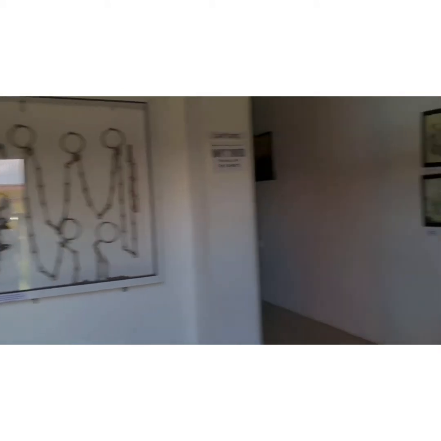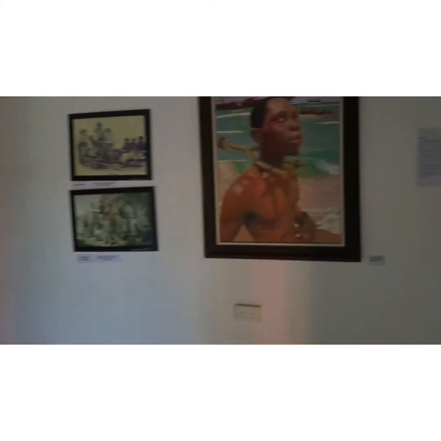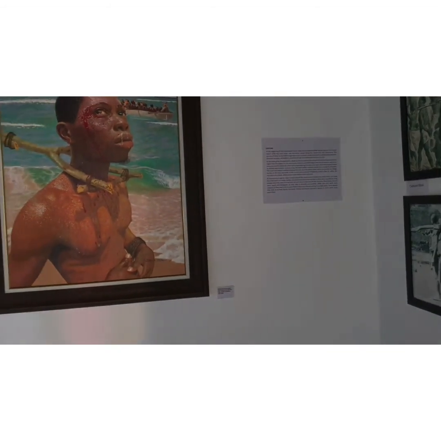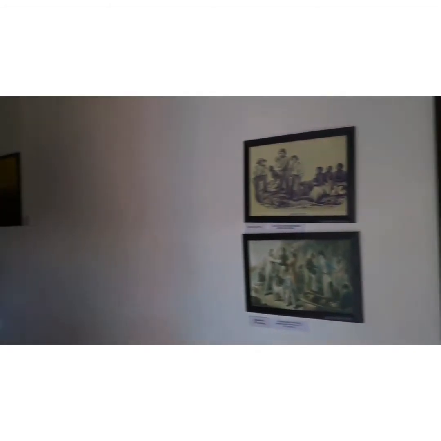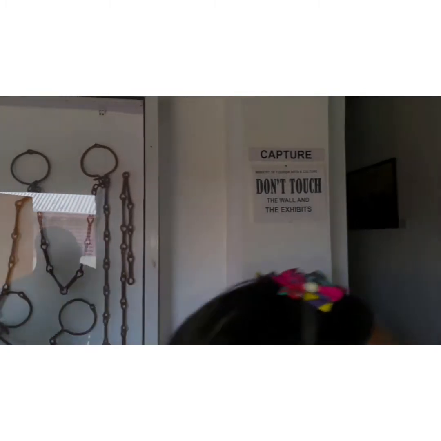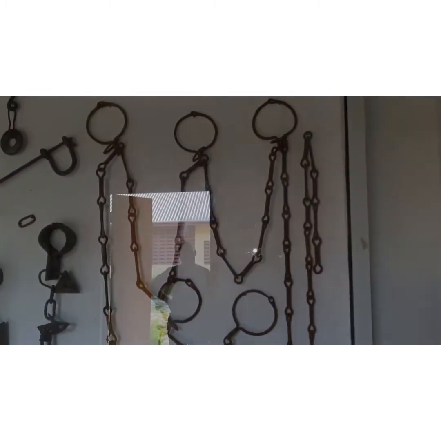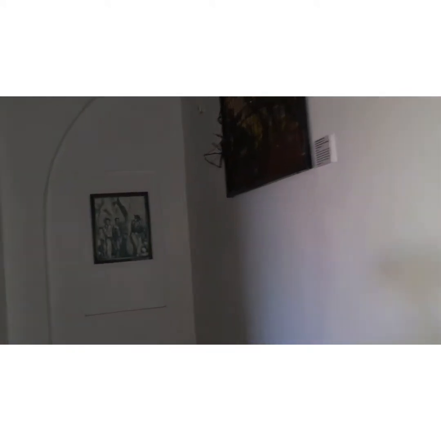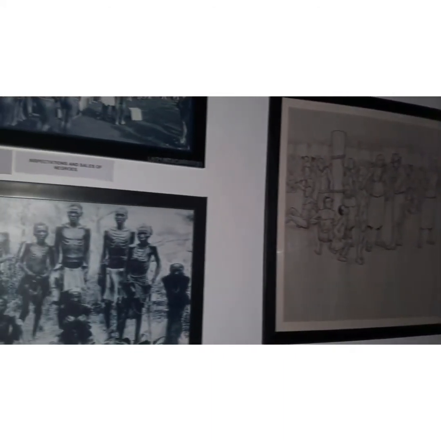So here we're looking at the tools of the trade, capture, how they captured them and how they hooked them. You can see that's how they kept them. So that's a painting of it. You can see the chains that are fixed around their necks. Over 10 to 12 million slaves were picked from Africa, down to the Americas, Brazil, to work.